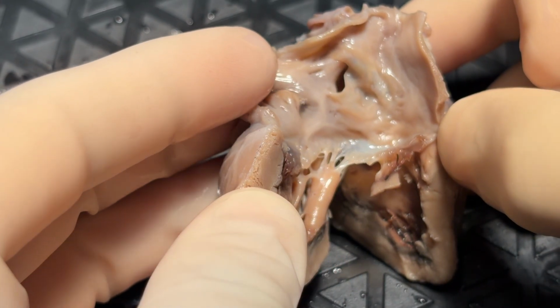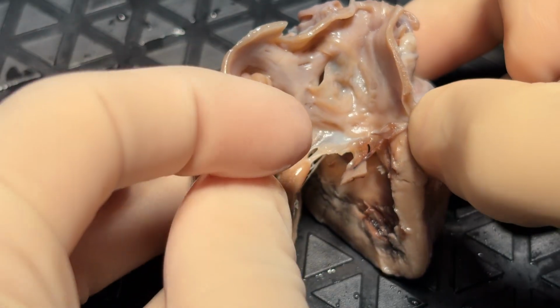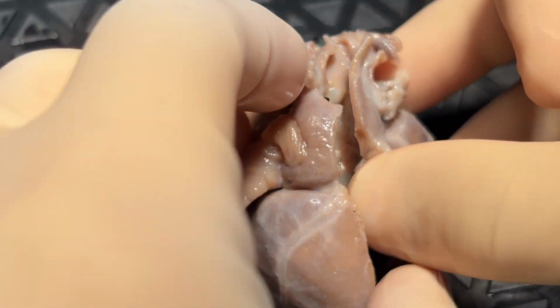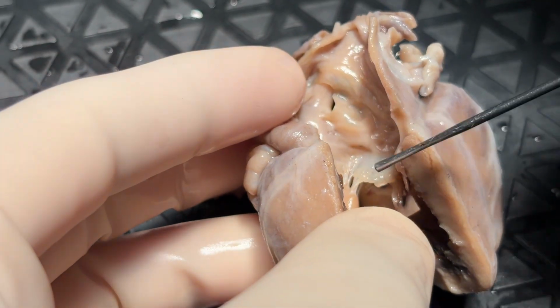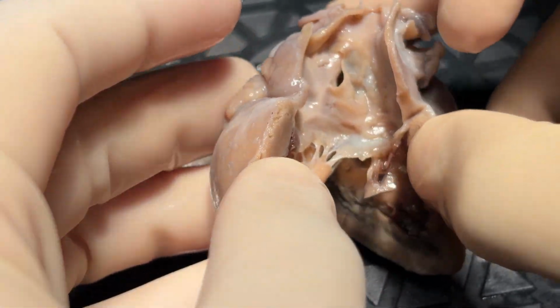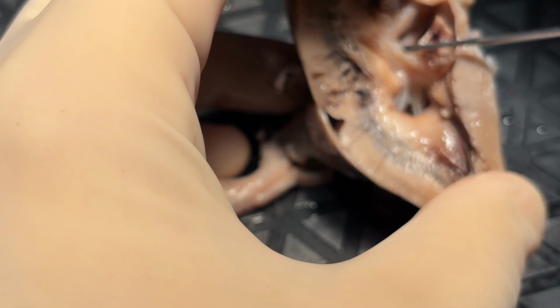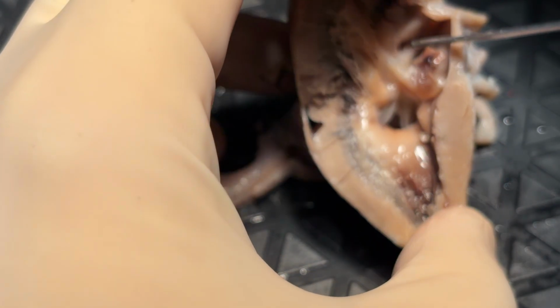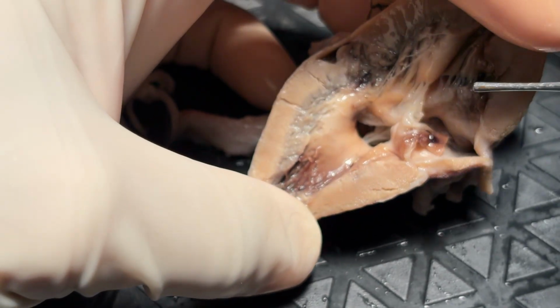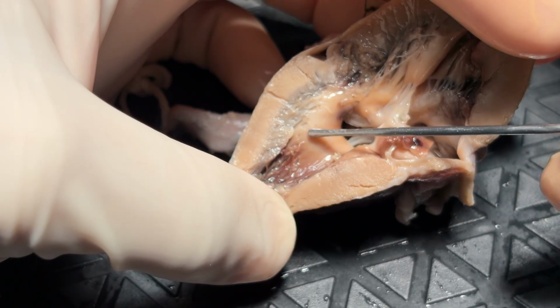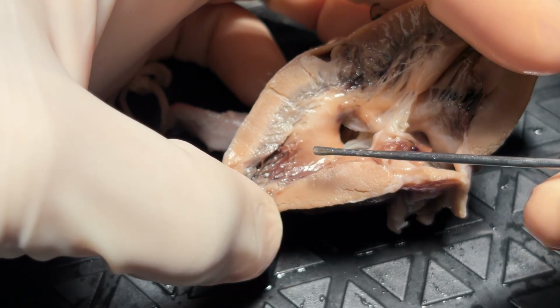We see that the left-sided atrioventricular junction is guarded by an atrioventricular valve that appears to have 2 leaflets, 1, 2, and that there are no direct septal connections between this left-sided atrioventricular valve and the ventricular septum, consistent with the morphologic mitral valve. Sorry, it's a little bit out of focus. There we go.